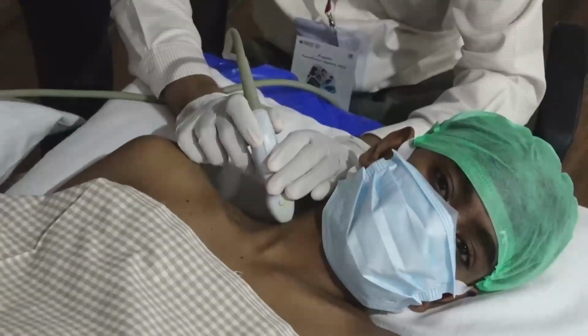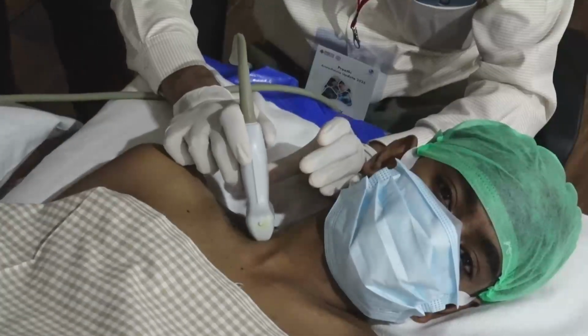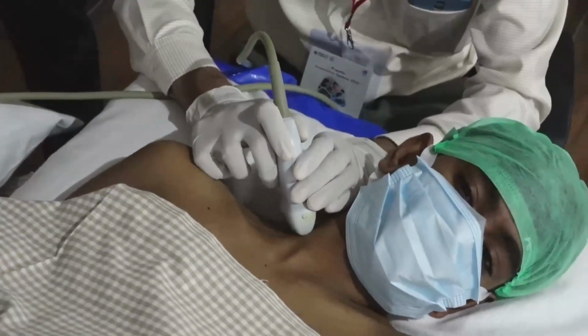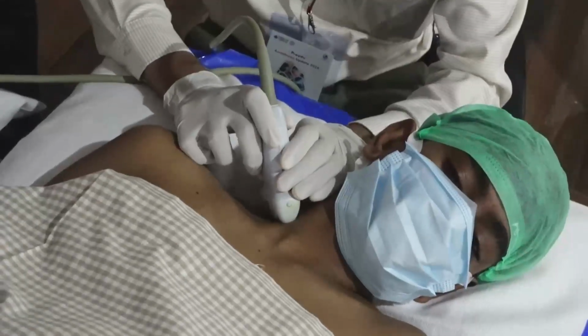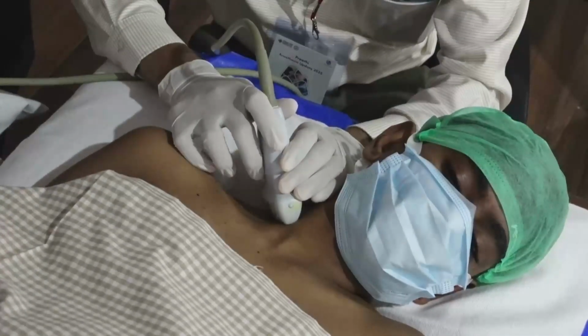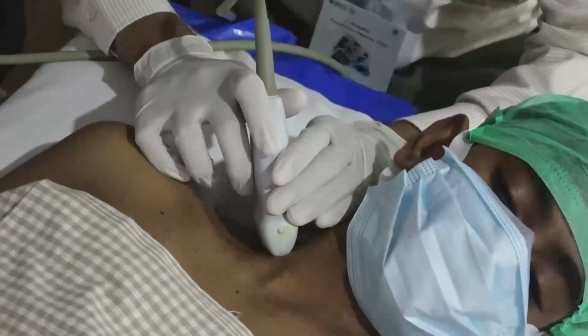We all know upper trunk is formed by C5 and C6. So after tracing individual components, I will trace down and come and show the C5 first. The neural element, whatever you are seeing first, it is C5.